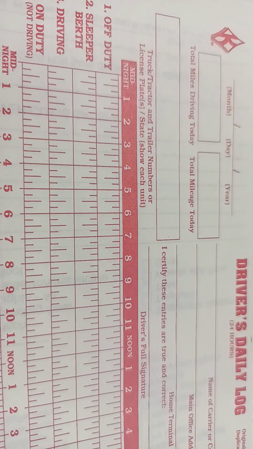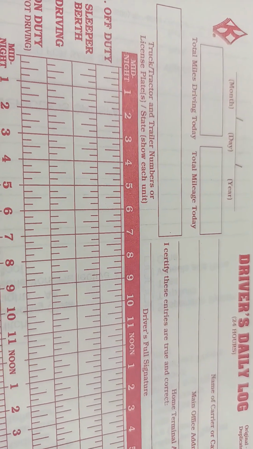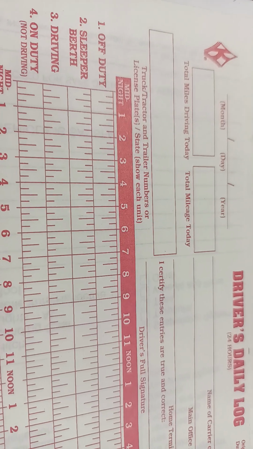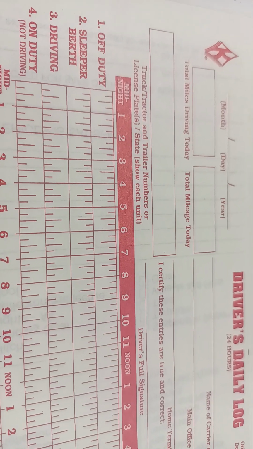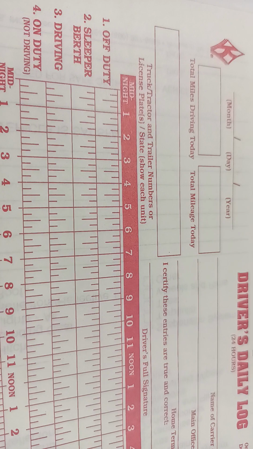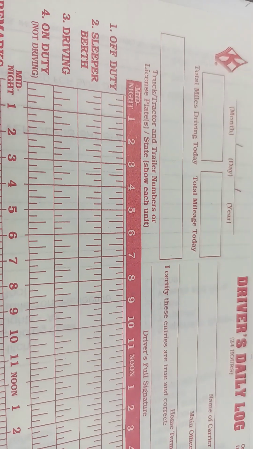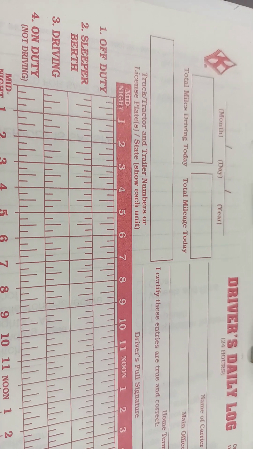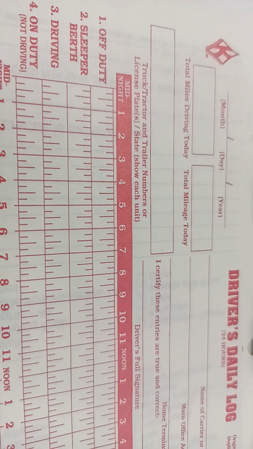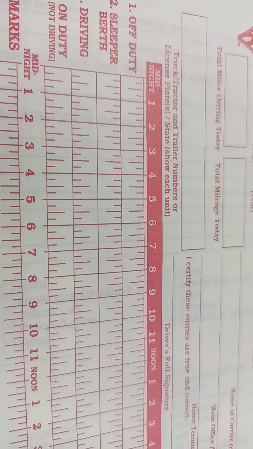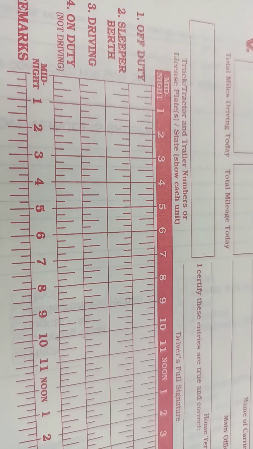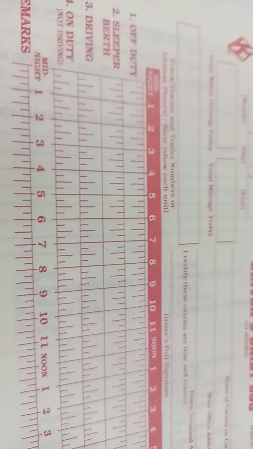And on your sleeper berth, for example, if you were sleeping from midnight to 5 in the morning, you'll draw a line across the middle from midnight to 5 in the morning, if you rolled over into the next day. And on your driving, whatever you're driving, that's your log right there.